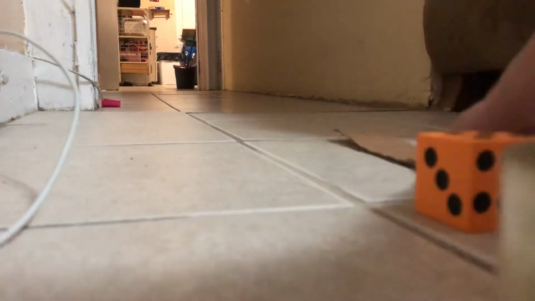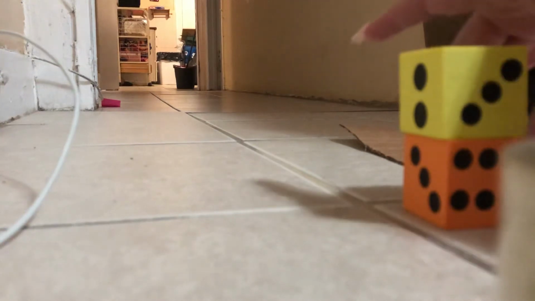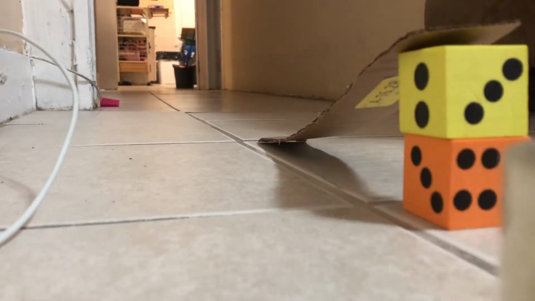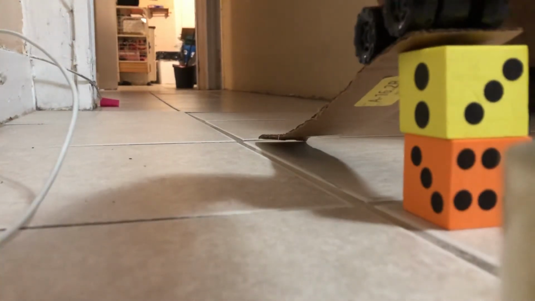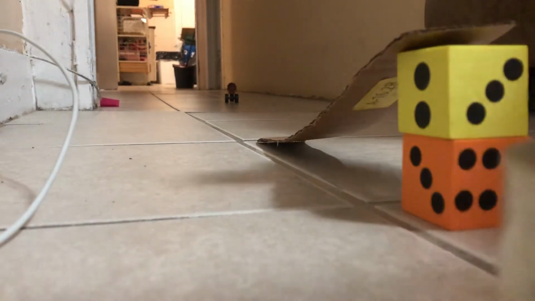Now from here, we're going to go to 2 blocks, fix our ramp up again, and let the car go. And that's ramp 2.